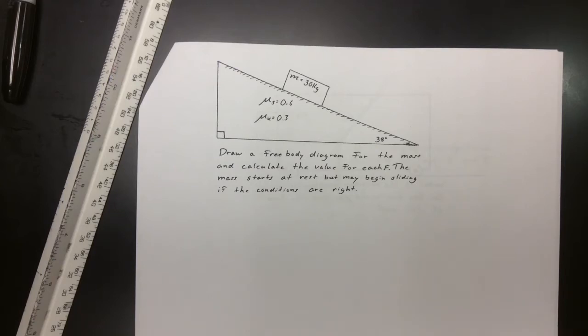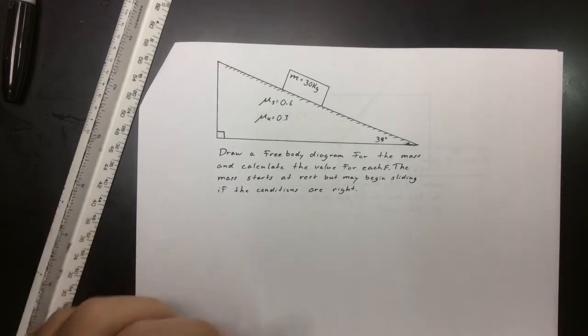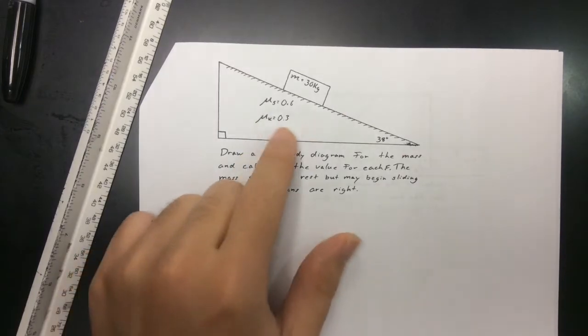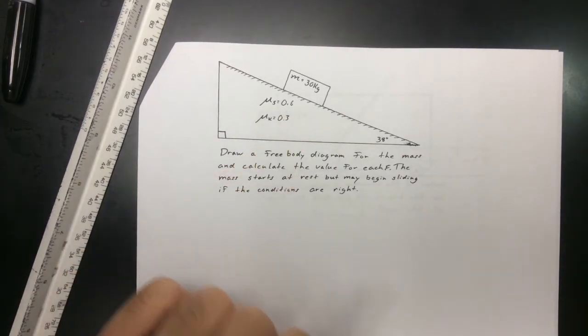Alright, here's a free body diagram problem. It's on an inclined plane, so let's go ahead and get to it. Notice that we have friction in this problem. Two types of friction. Static friction is going to be off of the coefficient 0.6. Kinetic friction is going to use 0.3. We got 38 degrees as our angle.